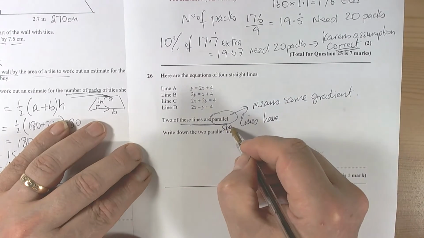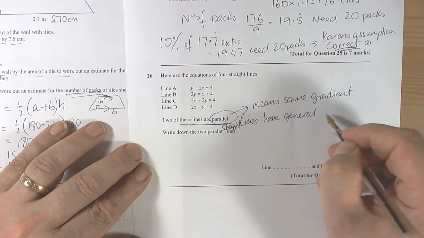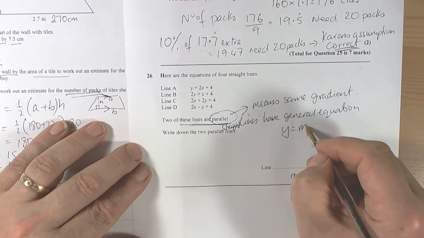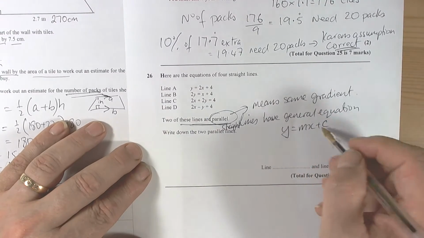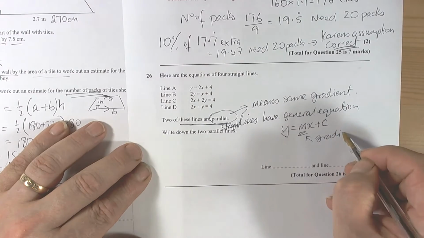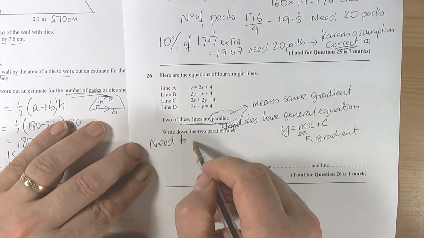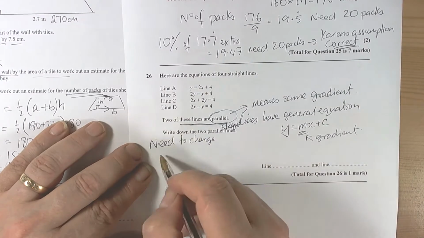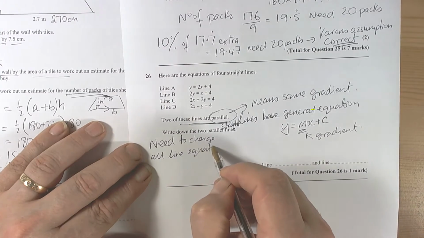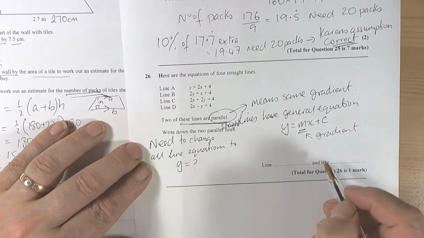Straight lines have general equation y equals mx plus c, where m is the gradient. So we need to change all line equations to y equals something.